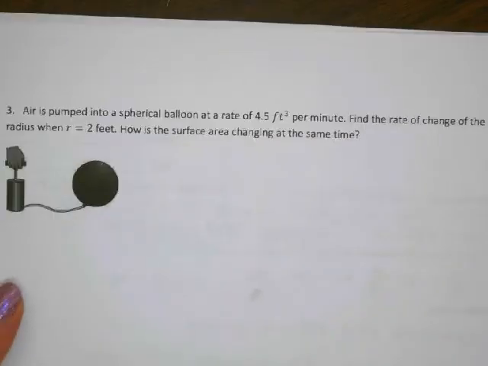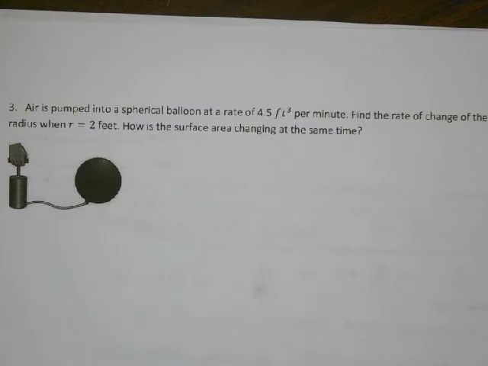Okay, next problem. Air is pumped into a spherical balloon at a rate of 4.5 feet cubed per minute. Find the rate of change of the radius when r equals 2 feet. How is the surface area changing at the same time?